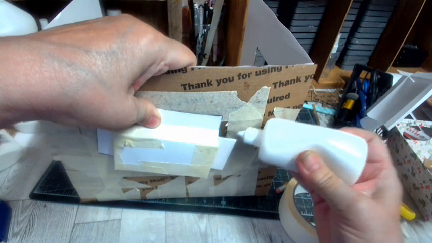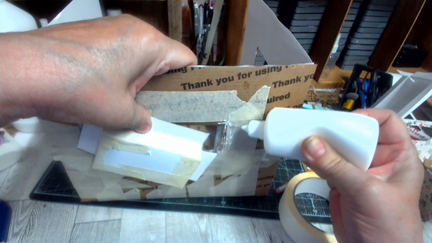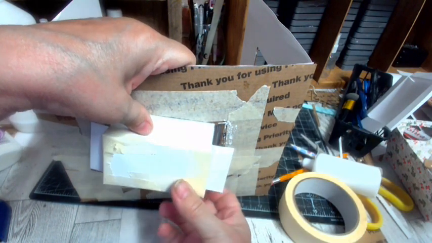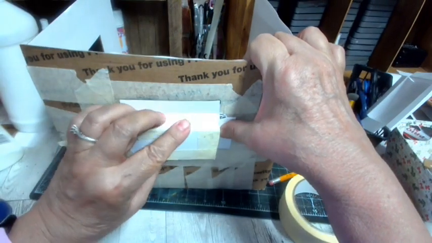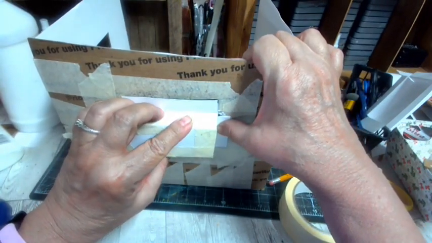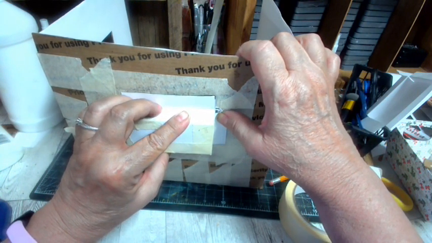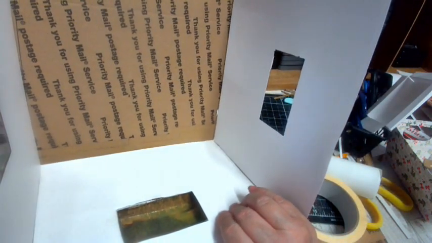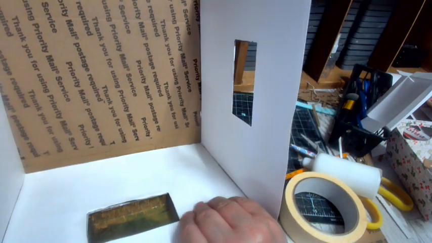And then I'm just going to put a crap ton of glue here. Then I'm going to remark. And hold that until it catches. See how it looks. There we go. Looks pretty good.